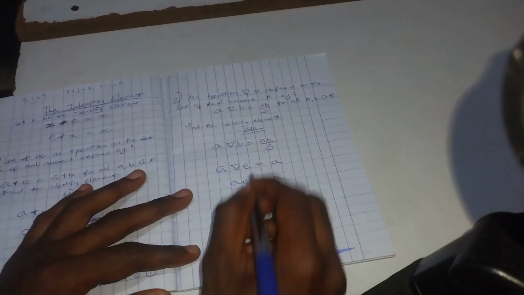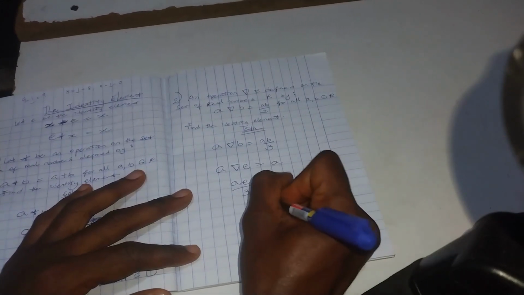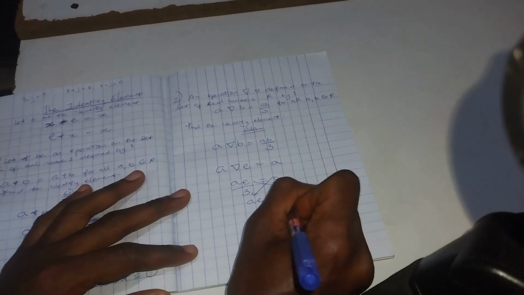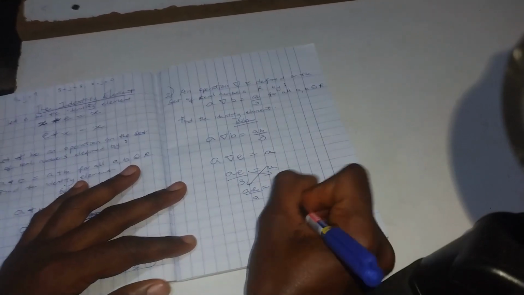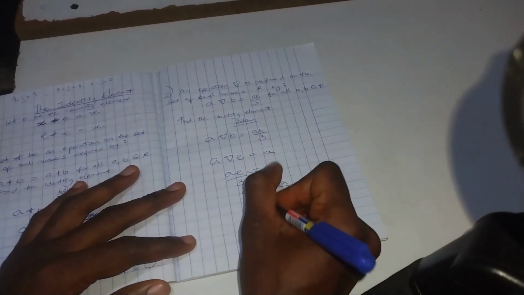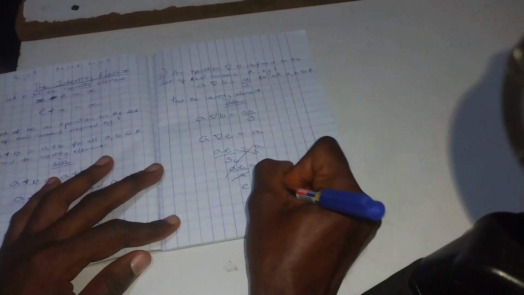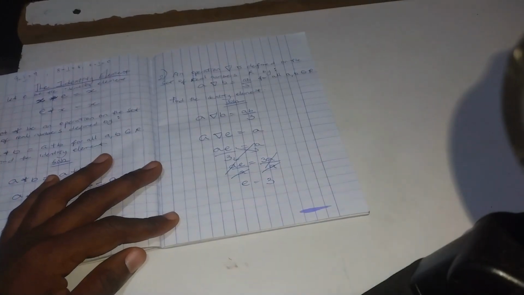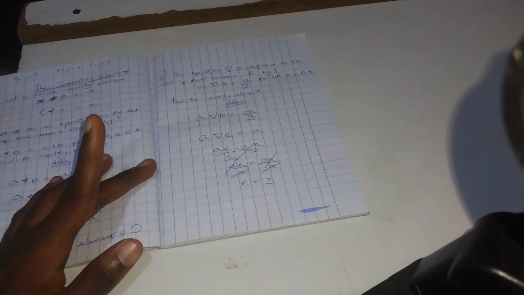Now how do we solve for e? First of all, cross multiply: ae equals 3a. We divide by a, cancel a, and e equals 3. So that means the identity element is 3 in this case.